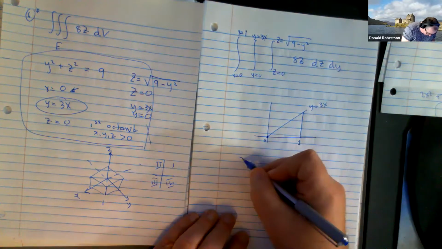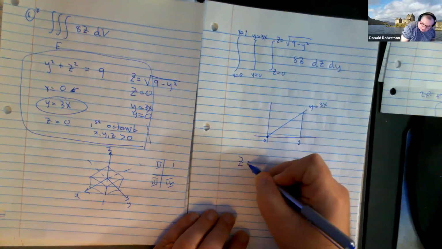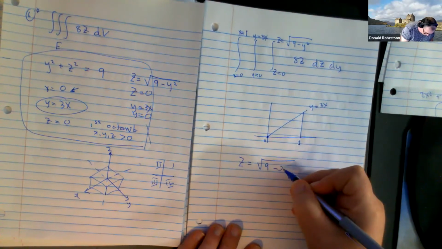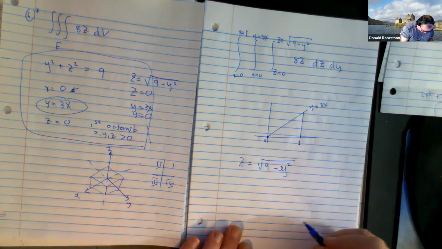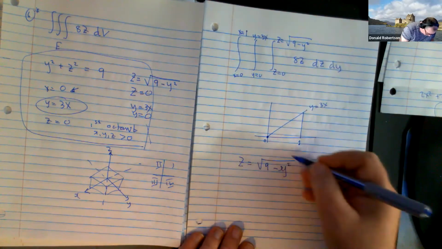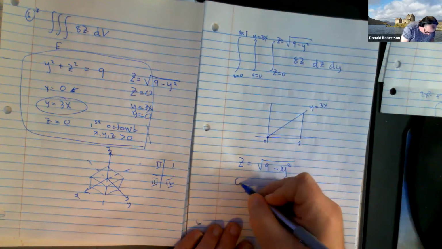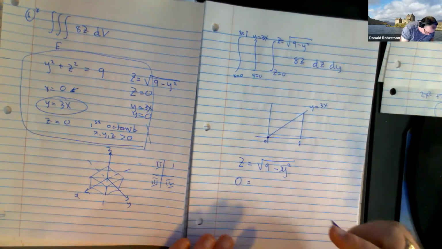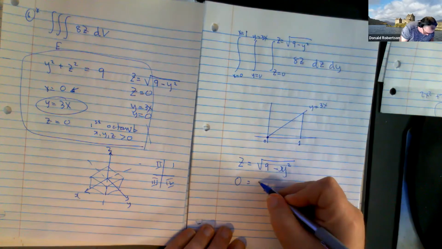If you take the z equals, and it was kind of connected to where you were thinking, so you're on the right tracks. This guy is 9 minus y squared, right? You've got this guy here. Right, if you make z 0, isn't that the ground? And that makes y equal plus or minus 3, right?